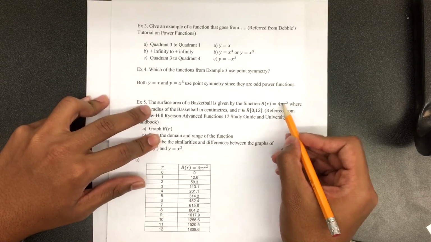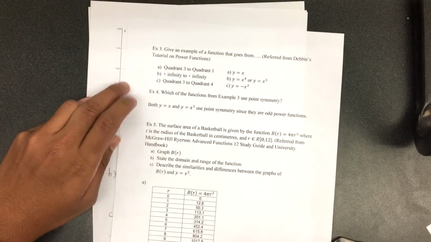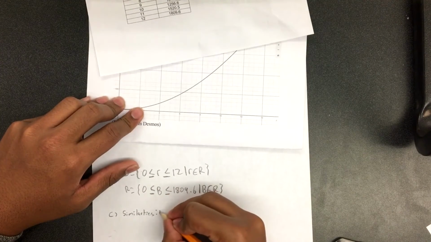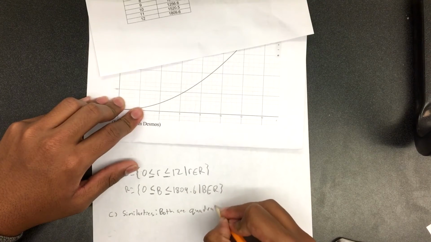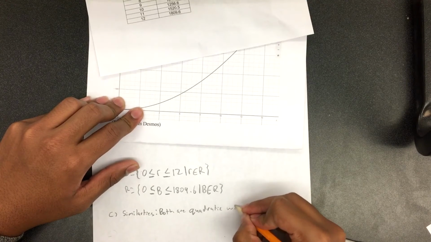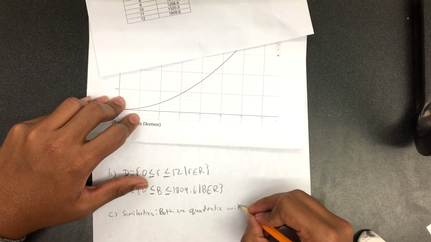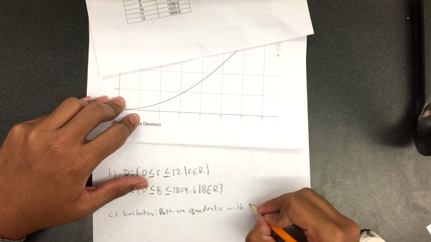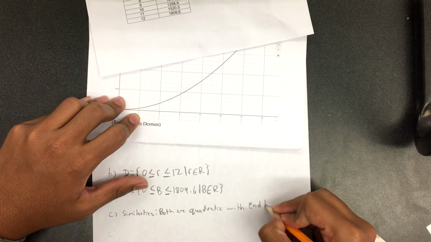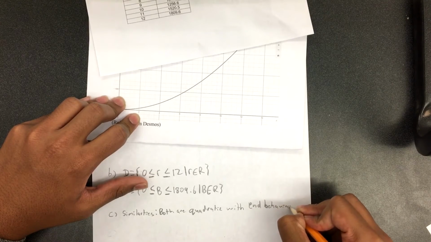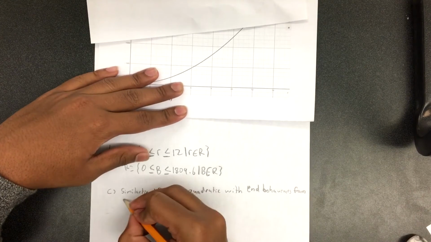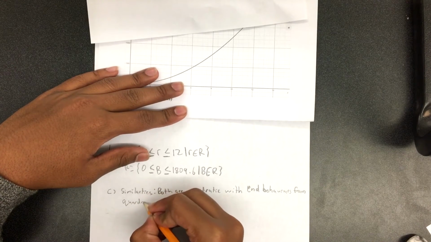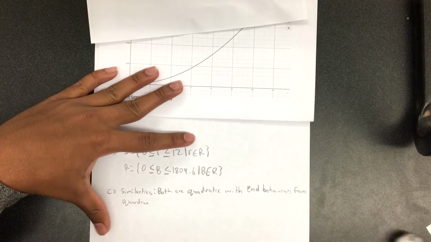Some similarities between this function 4 pi r squared and x squared are that they're both quadratic. They both have a degree of 2. So I can write both are quadratic with end behaviors from quadrant... Well, it's actually not.